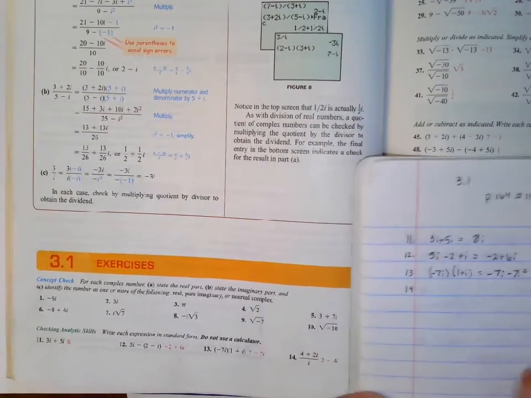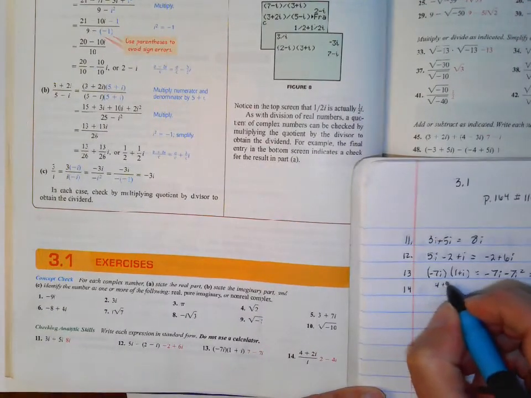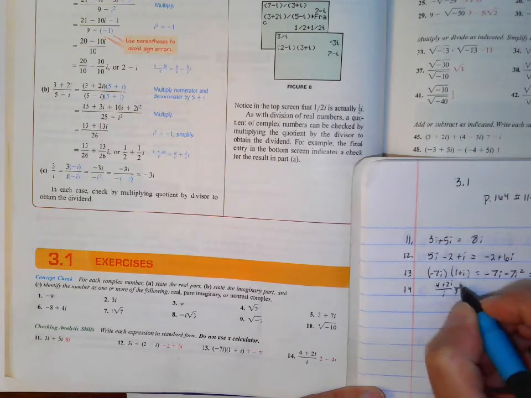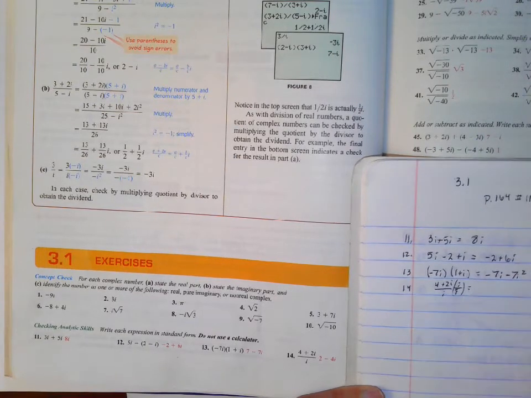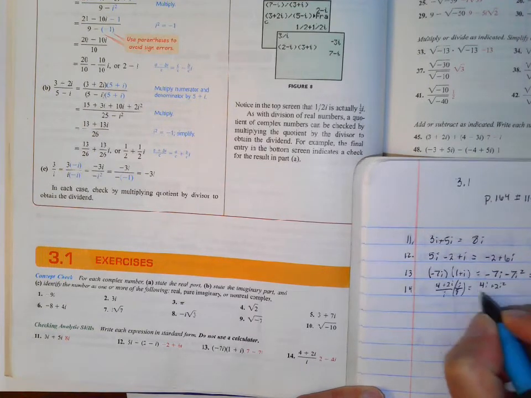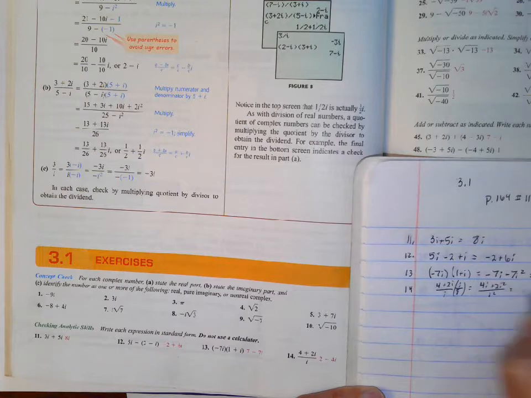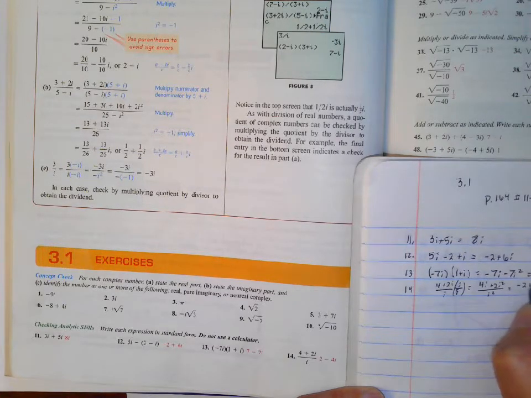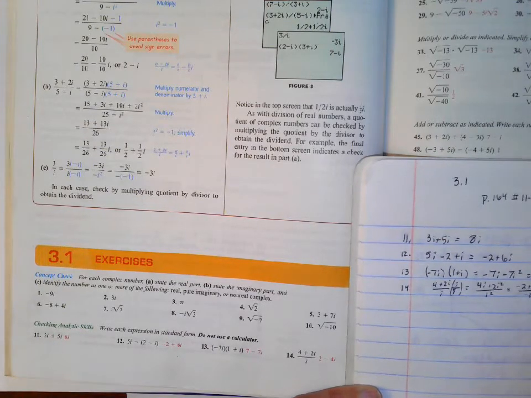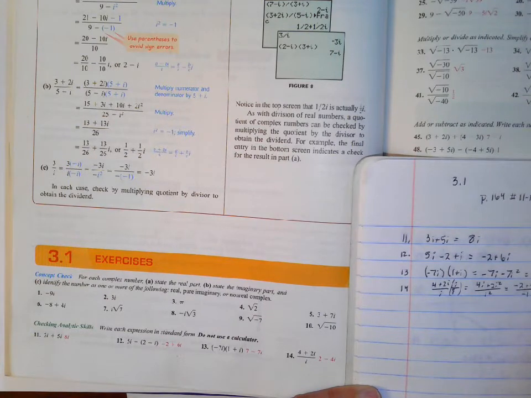Number 14, when we divide, we don't like the i in the denominator, so we're going to multiply by i over i, which gives you 4i plus 2i squared over i squared. Okay, i squared is negative 1, so that makes that a negative 2 plus 4i over negative 1. And if you distribute that negative 1 through, it'd be 2 minus 4i.